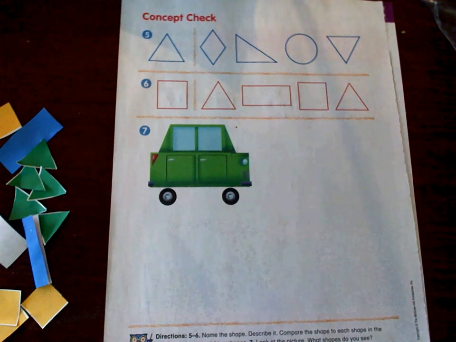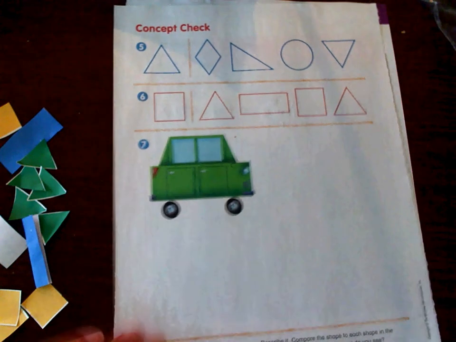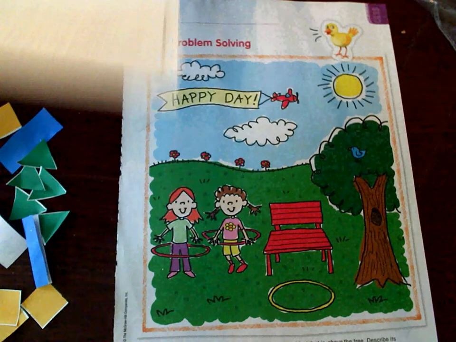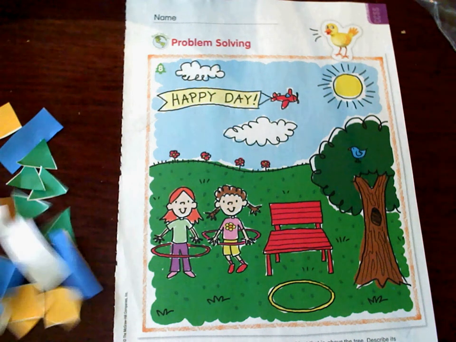Now the last thing you're going to do, get creative. You should have your shapes again. I want you to make this car out of your shapes. Don't forget, you'll be drawing a piece of it, but go ahead and make a car out of your shapes and then trace it so that you have your own car. Color it in if you feel like being creative. Pause the video now while you do all that.